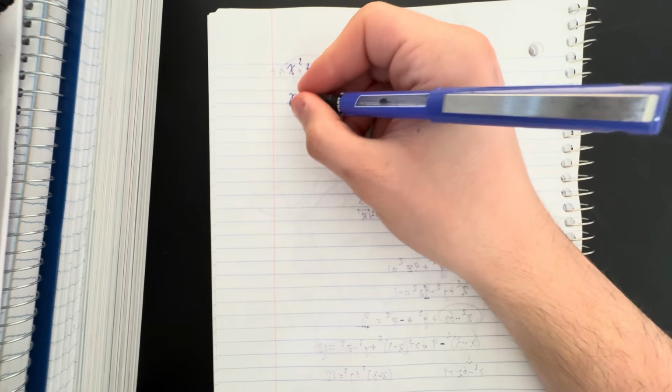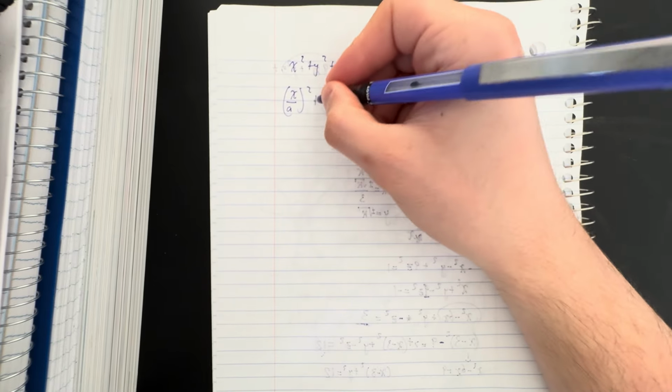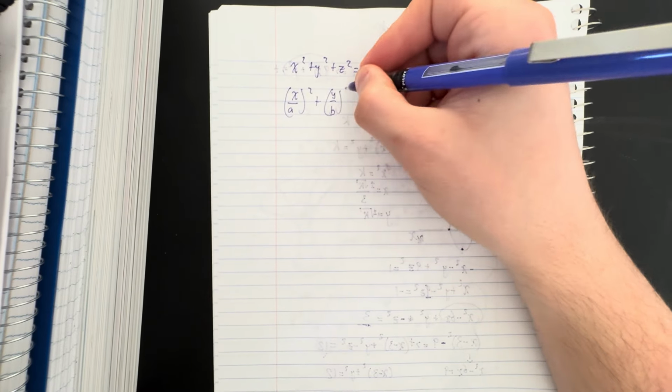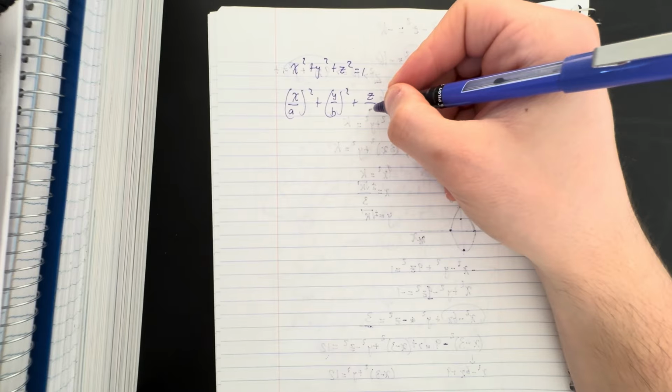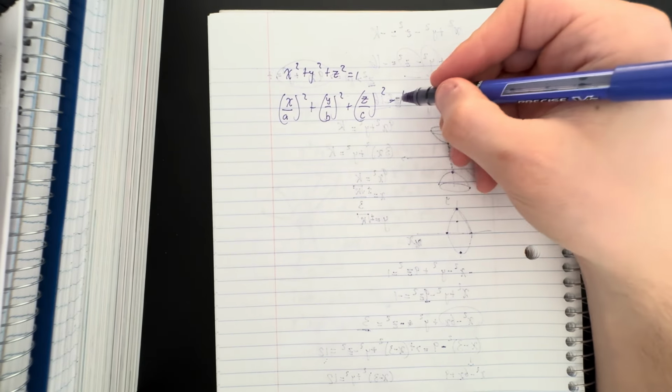For a sphere, remember, it's just x squared plus y squared plus z squared equals 1. For an ellipsoid, it's going to be x over a squared plus y over b squared plus z over c squared equals some value, 1, whatever.